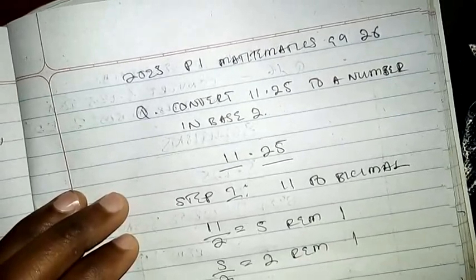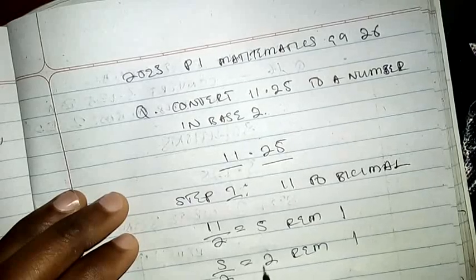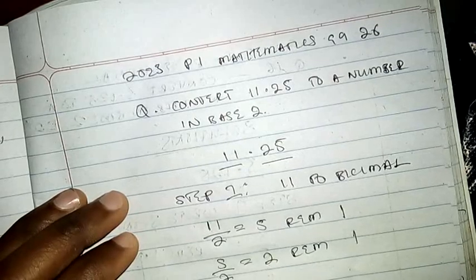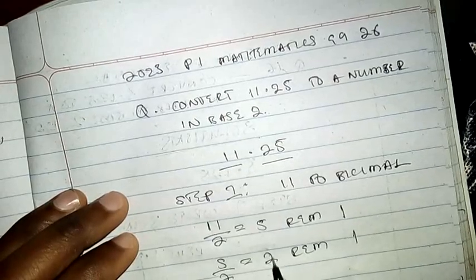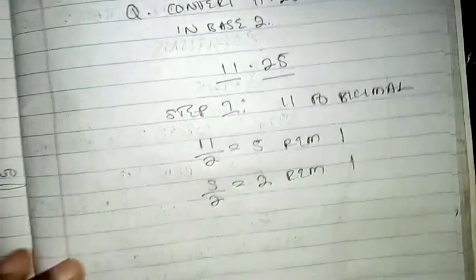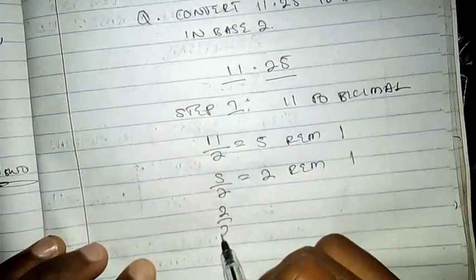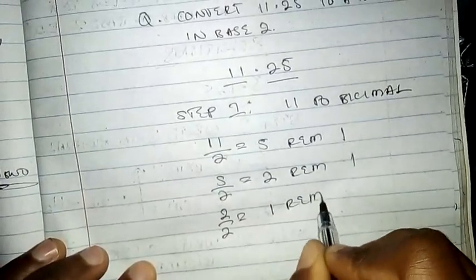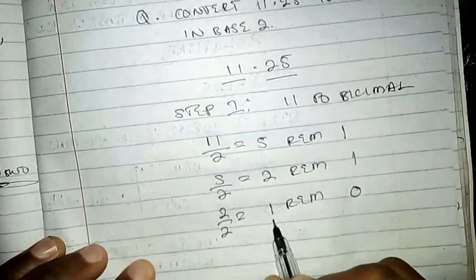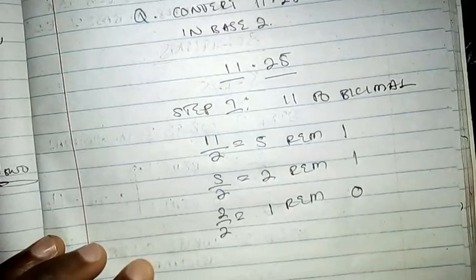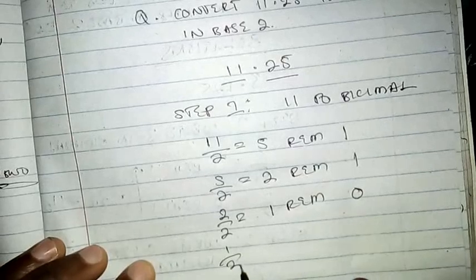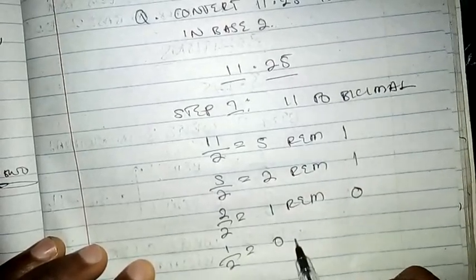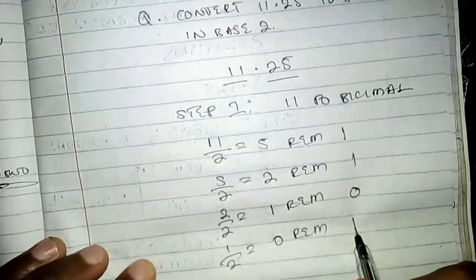We are only going to stop when the quotient, or the number after division, becomes 0. Since this number is not 0, we continue. What is 2 divided by 2? It is 1, remainder 0. Since the quotient is not 0, we continue dividing by 2. What is 1 divided by 2? It is 0, remainder 1.